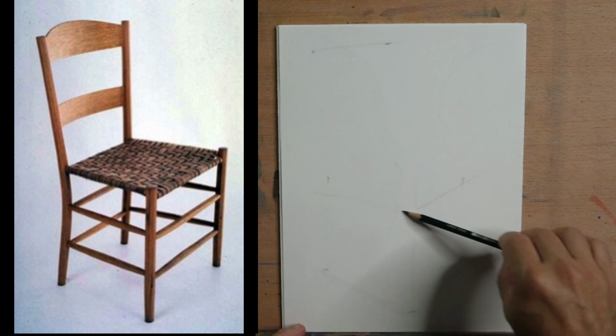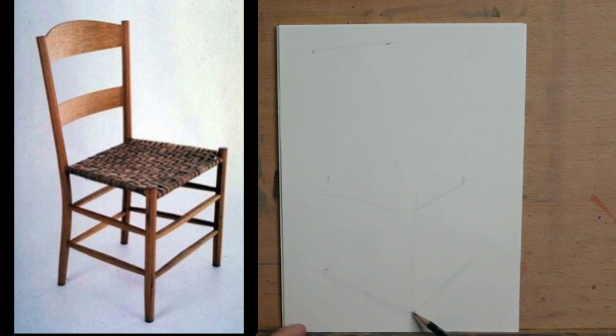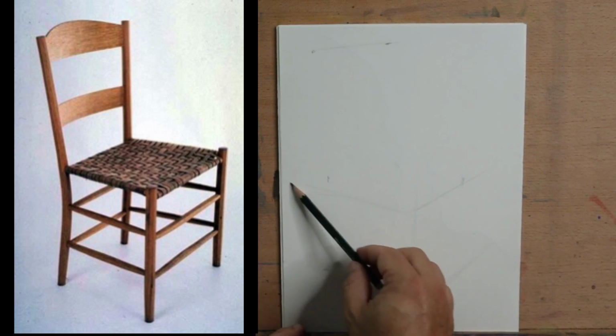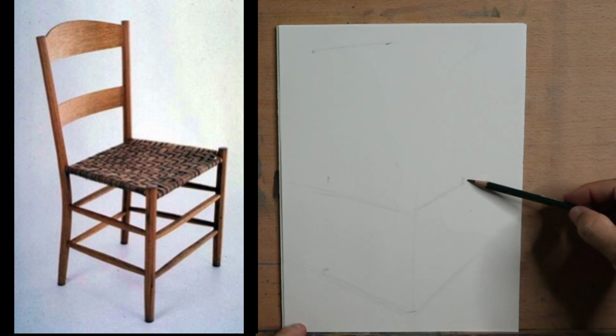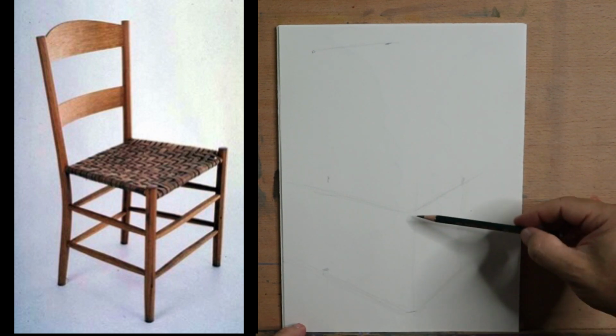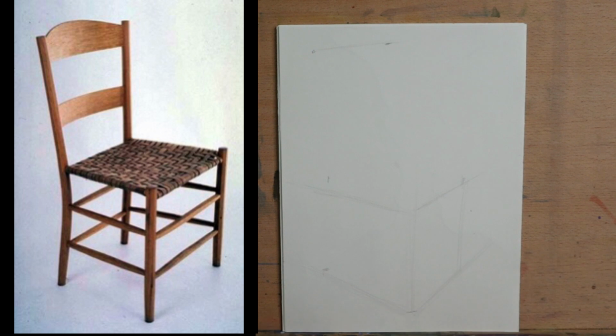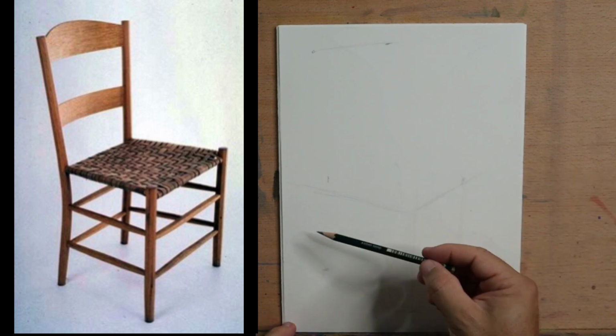So down a little further. And that means these lines are eventually going to meet all the way back there. Beginning to see how this lines up.